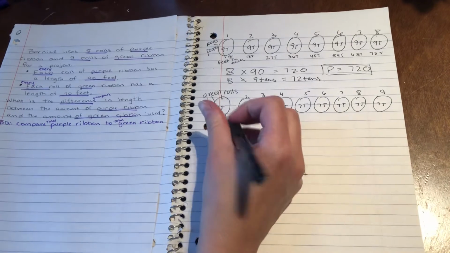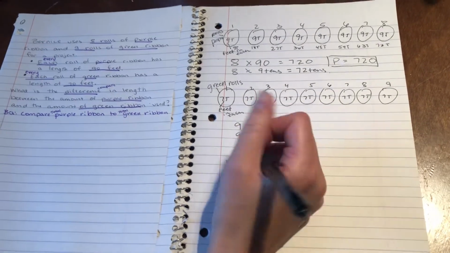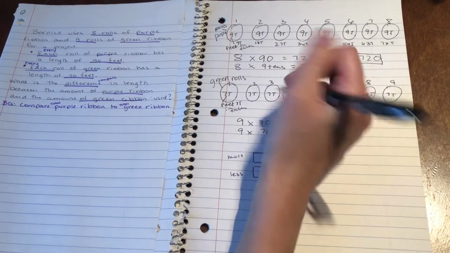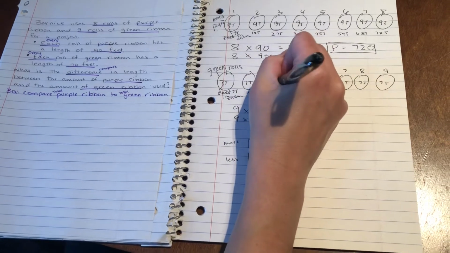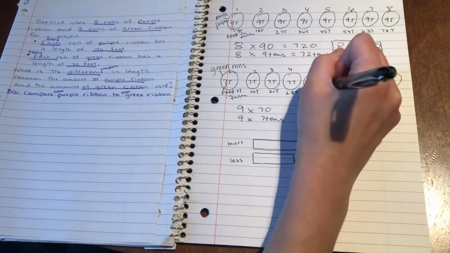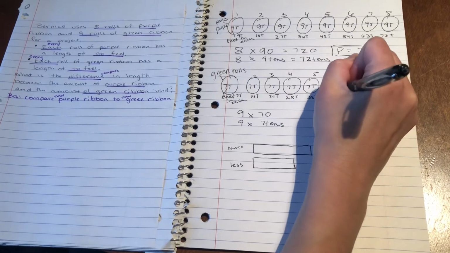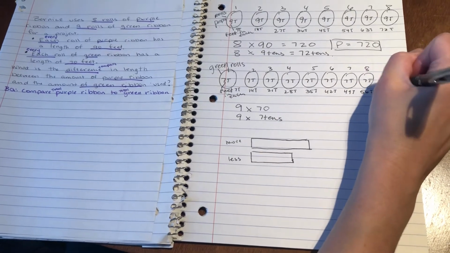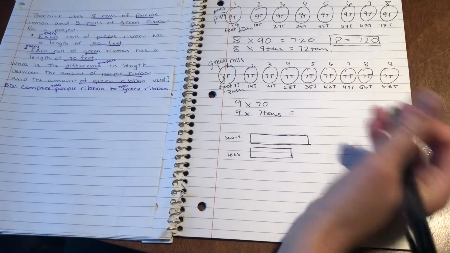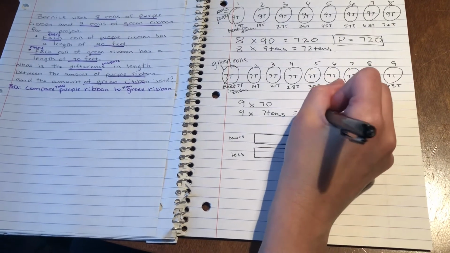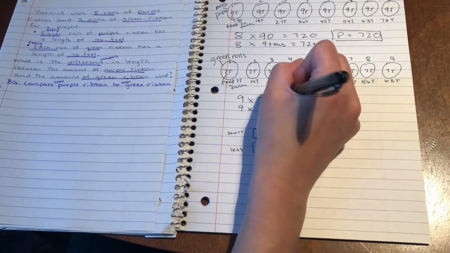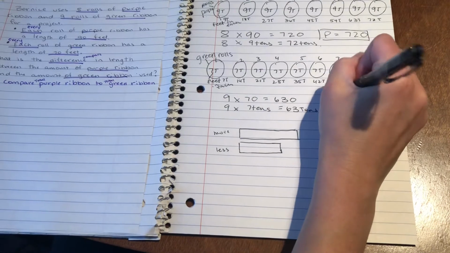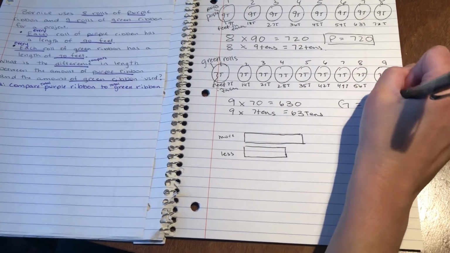Now I'm going to do my skip count for my green rolls. So the first one, 7 tenths. I'm going to do the same thing and use my tenths. 14 tenths, 21, 28, 35, 42, 49, 56, 63 tenths. So 9 times 7 tenths equals 63 tenths. 63 tenths is equal to 63. So my green is going to equal 63.